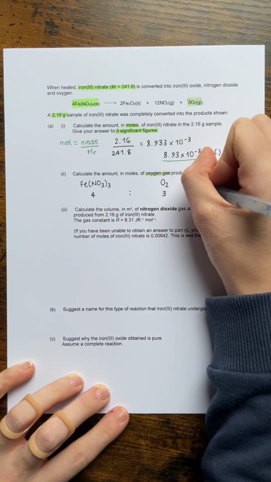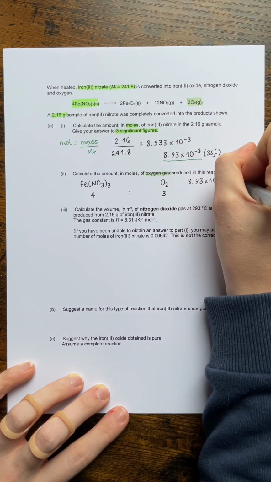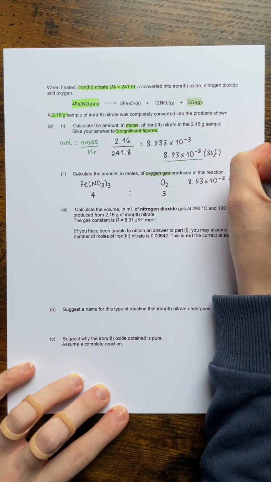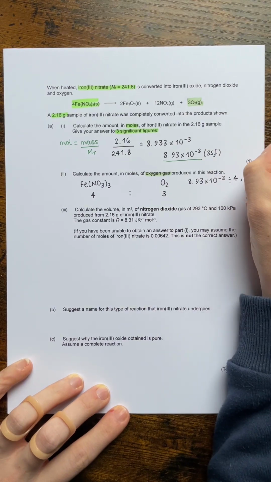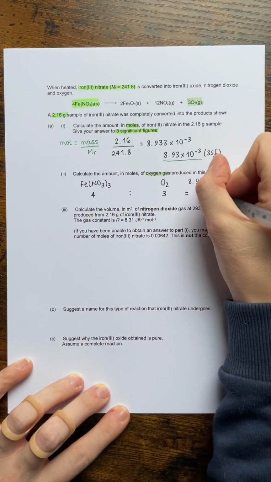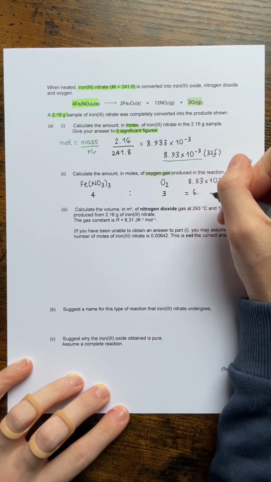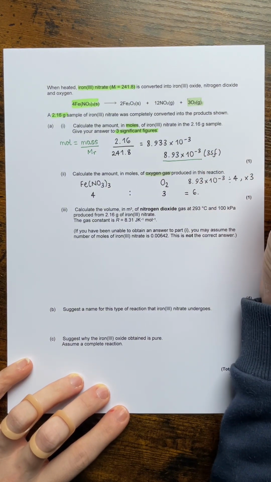So yeah, I'm going to take my 8.93 times 10 to the minus 3, and I'm going to first of all divide that by 4 to give me 1 part, and then I'm going to times it by 3. And when I do that, I get 6.6975.